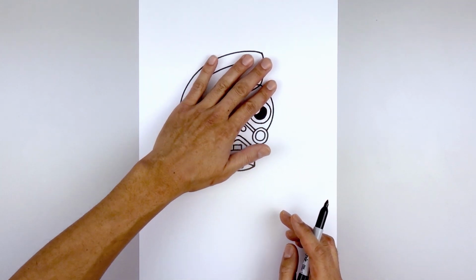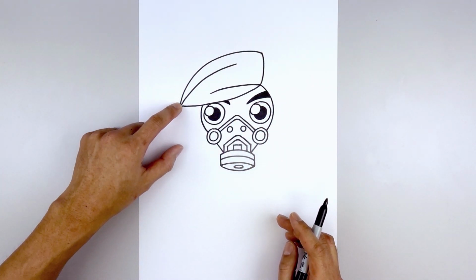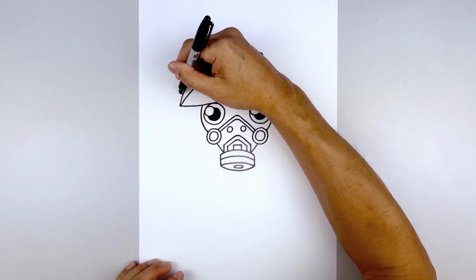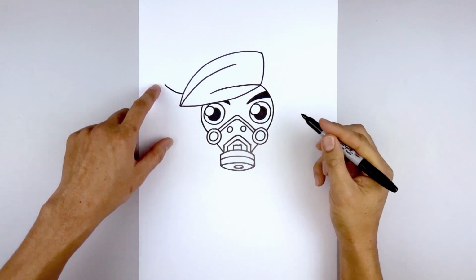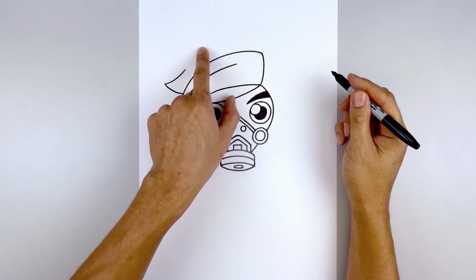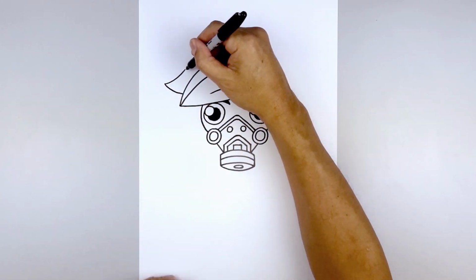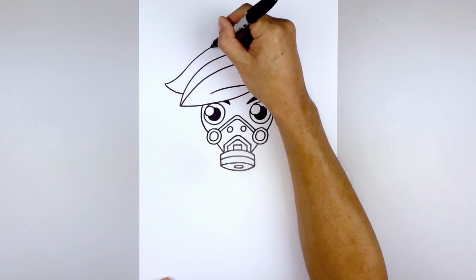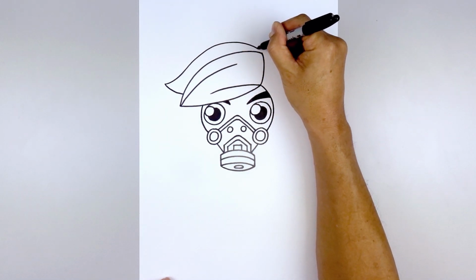Let's continue layering the hair over on the left side. From this point, I'm going to step up, curve out, and then up. And then from here, we're going to curve in, and up. I'm going to round out the top and then pull that back down on that right point. Up, and just pulling that down.